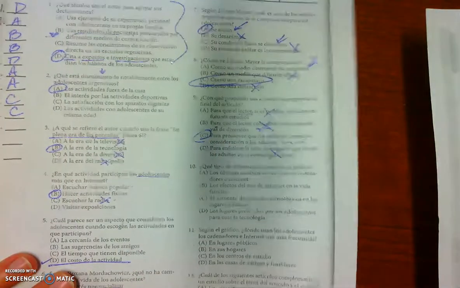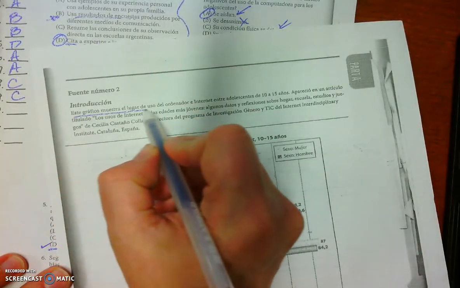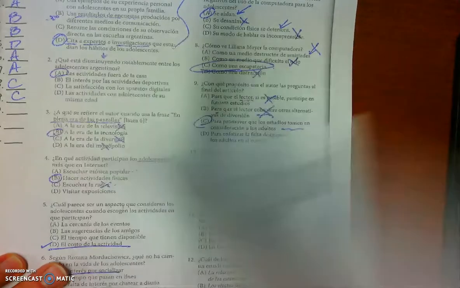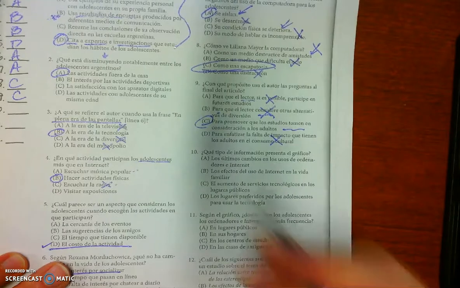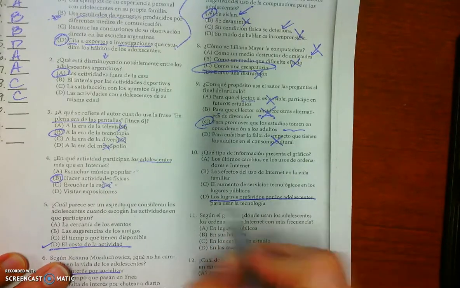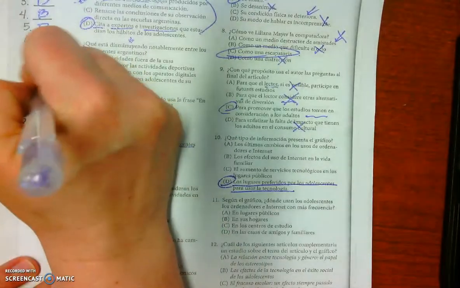Number 10. What type of information presents the graph? Let me read. This graph muestra el lugar de uso del ordenador e internet entre los adolescentes. Okay, so it is los lugares preferidos por los adolescentes. I literally read the intro, which y'all know I'm a fan of, and that was the right answer on 10.